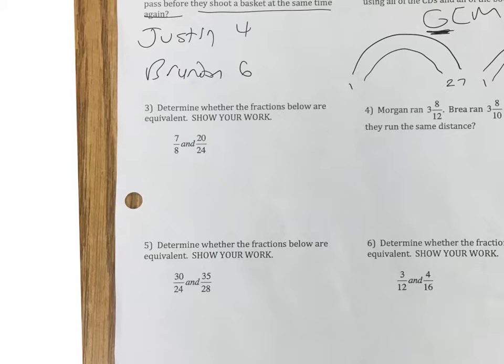All right. When we are looking for equivalent fractions, there are 2 ways to do this. One, simplify, and then look at your answer. If both of them are simplified, they should be the same if they're equivalent. If they're not the same, they're not equivalent.